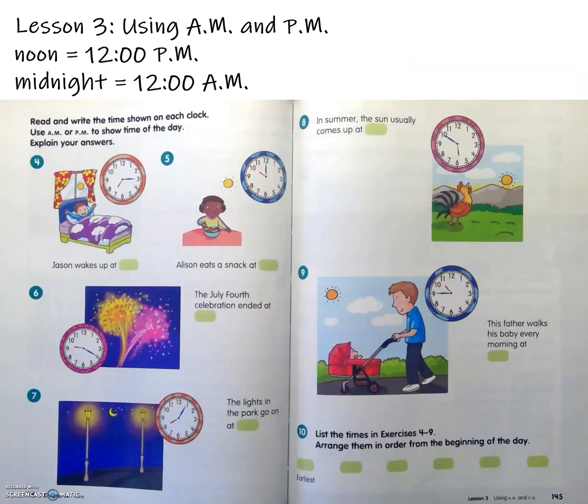Now let's continue on with our practice. At the top here, it gives us directions. Read and write the time shown on each clock. Use AM or PM to show the time of the day. Explain your answers. Well, first things first, I'm going to take a look at the clock and I'm going to try to figure out what time it is.